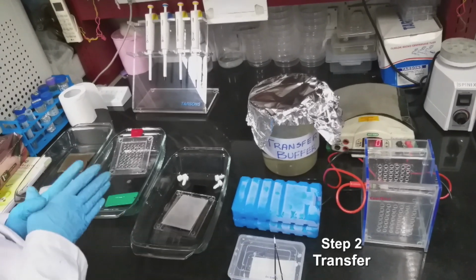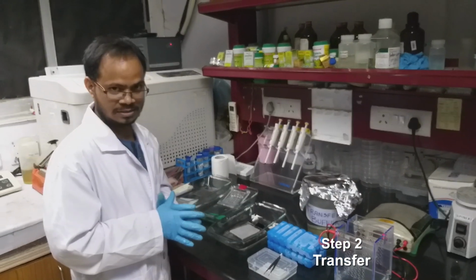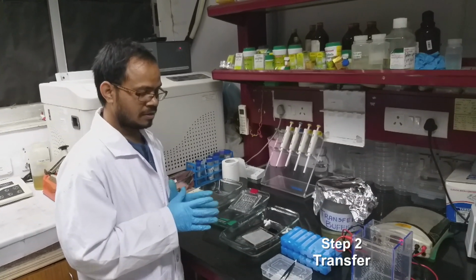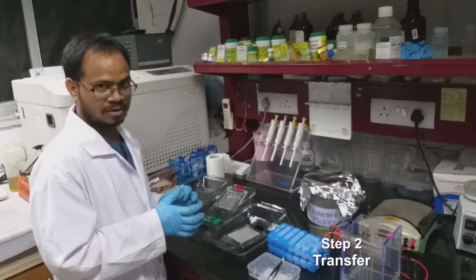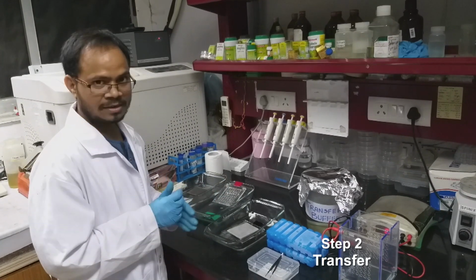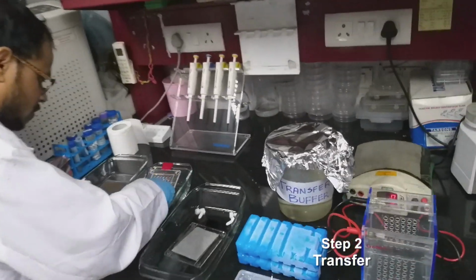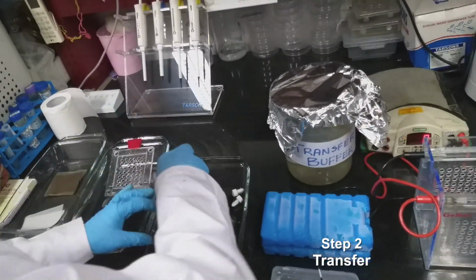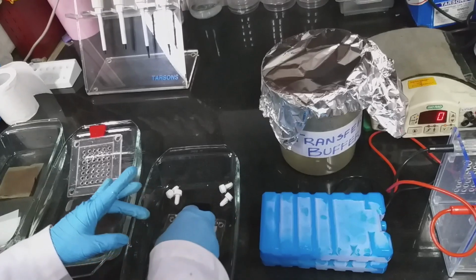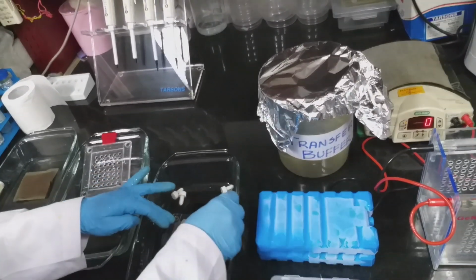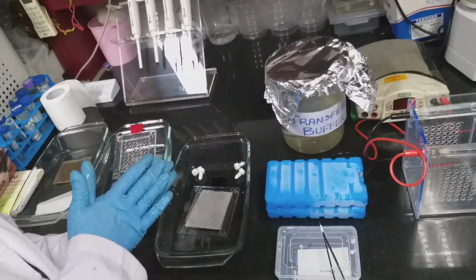Here we have to remember that after finishing the SDS-PAGE running, you have to keep the gel in transfer buffer, so that it gives identical conditions, an equilibration of sorts, during transfer, so that protein transfer may be easy. So this is the gel, keeping it on the negative side. After that we have to overlay it with the membrane.